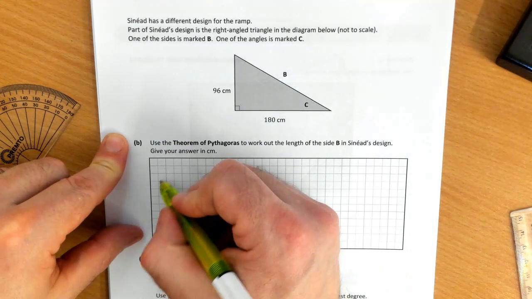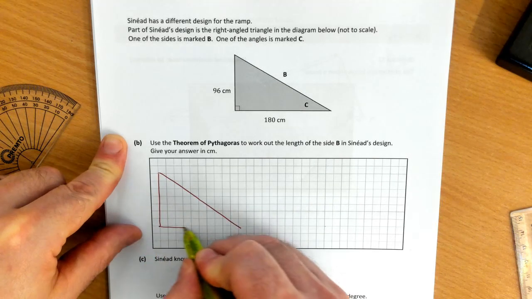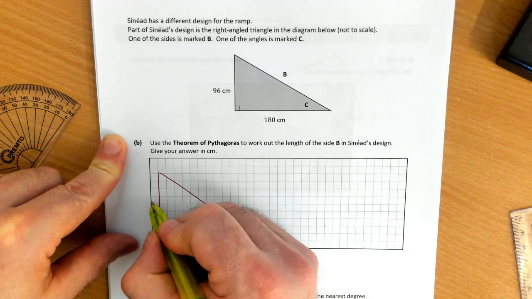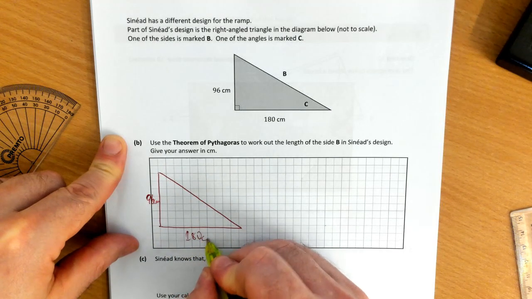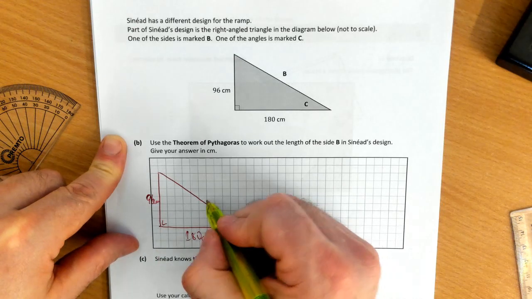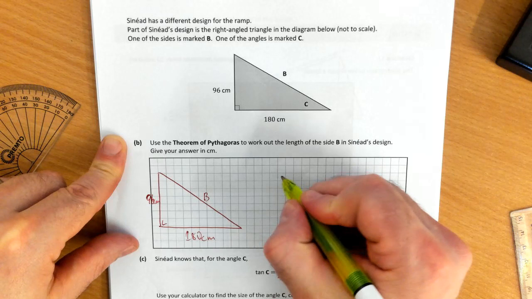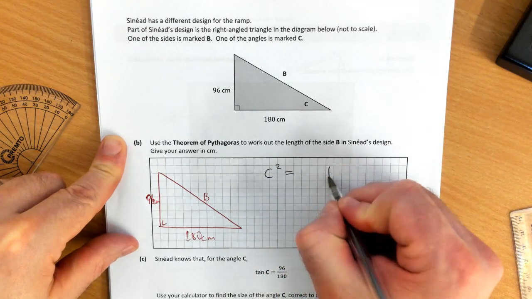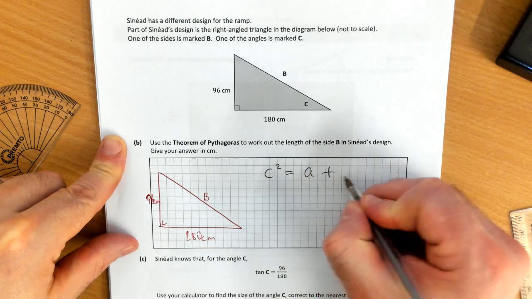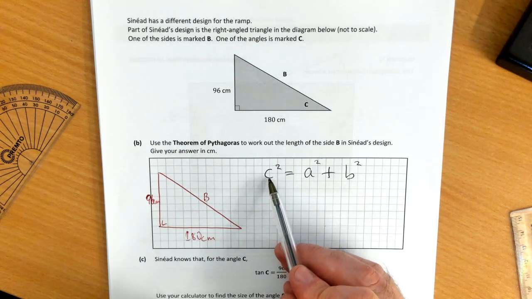So again here, our old friend Pythagoras coming into play. So we've got a side which is 96 centimeters. We've got 180 centimeters here, not degrees, and we're looking for side B. Our formula for Pythagoras' theorem is the hypotenuse squared is equal to the sum of the other two sides squared. So C is always the hypotenuse.